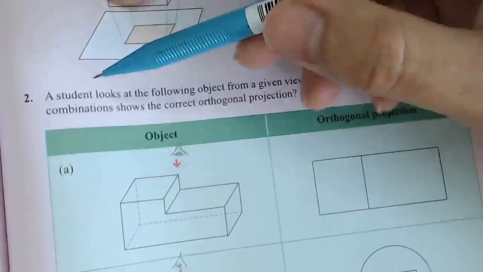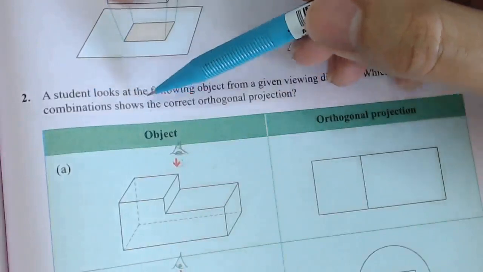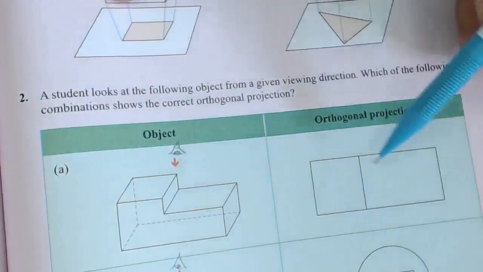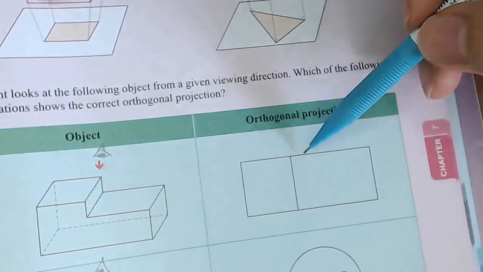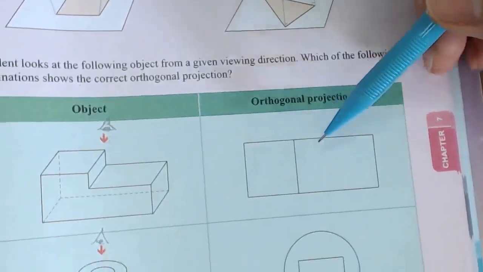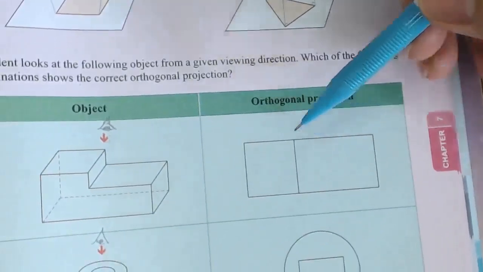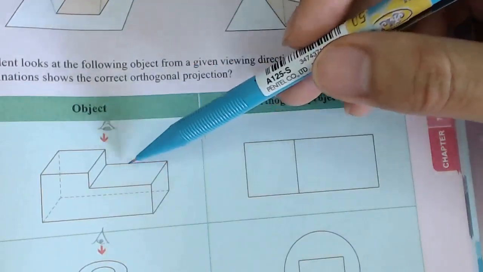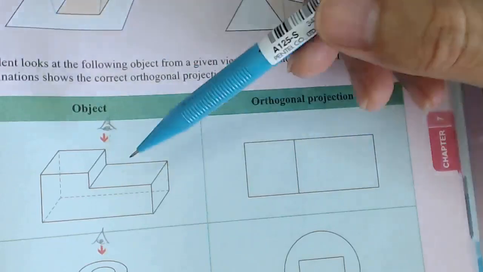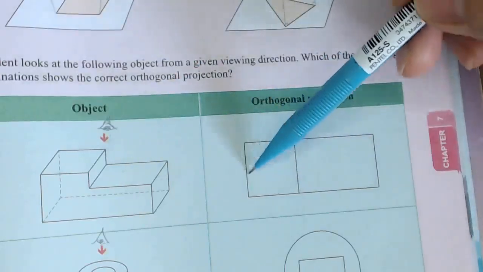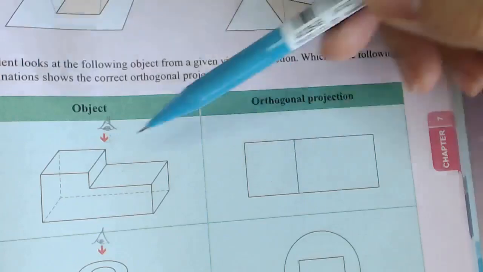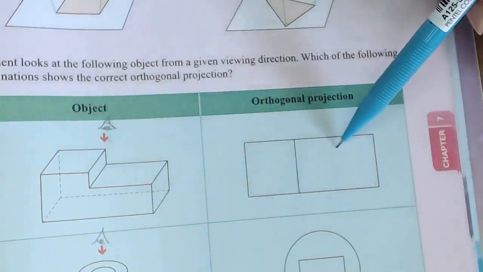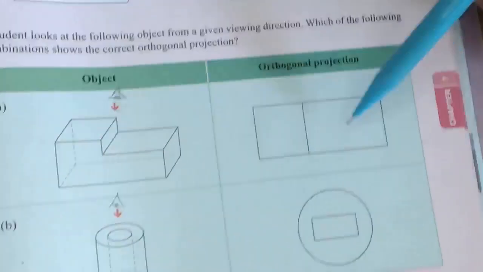Which of the following combinations shows the correct orthogonal projection? Okay, A. We go one by one. Is this what it is supposed to look like when we see this side of this object? Is this correct? Yes, it is. Because this square here represents this square, and this rectangle here is represented by this rectangle. Okay, correct.